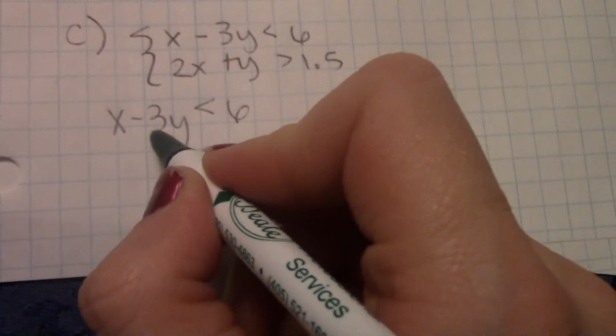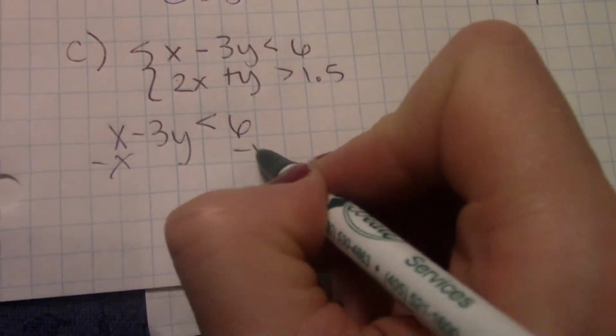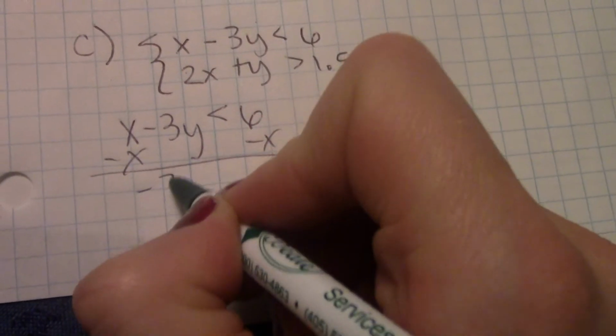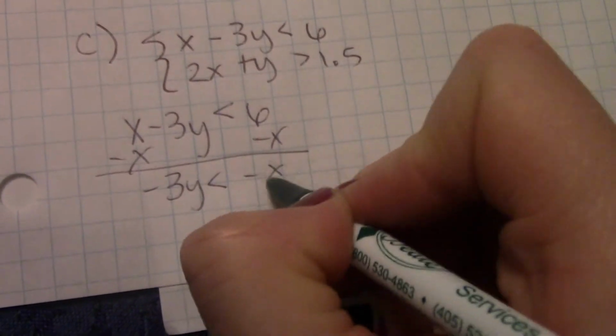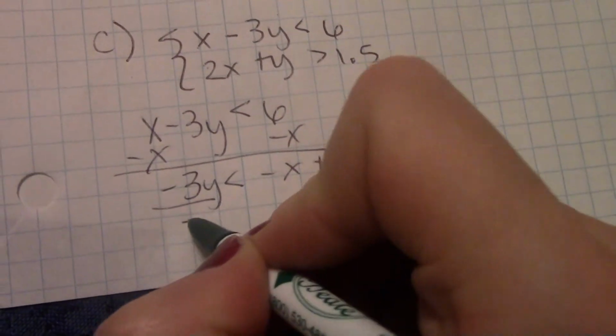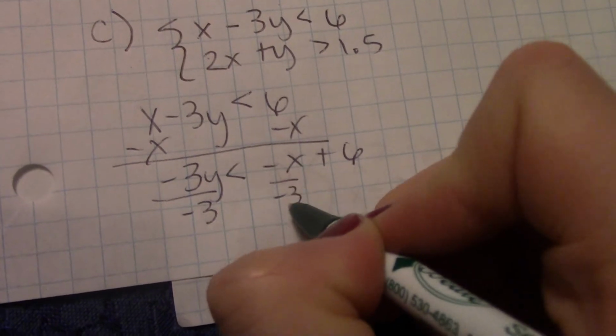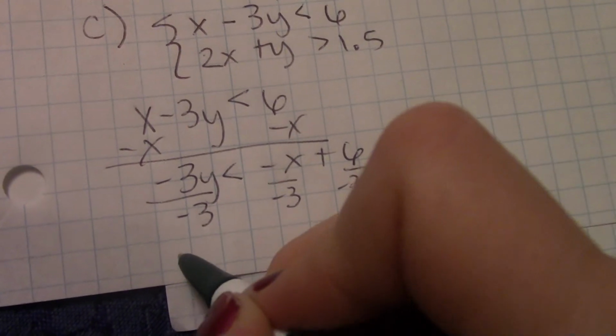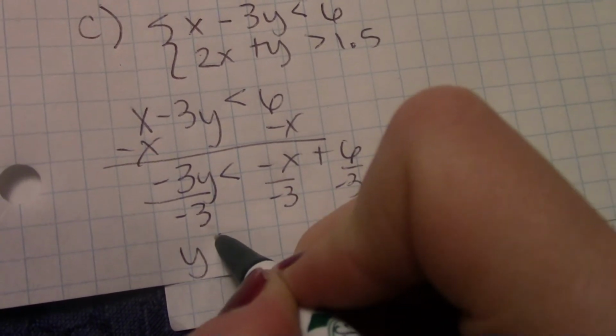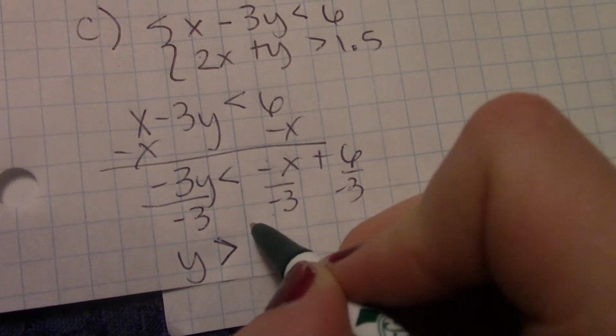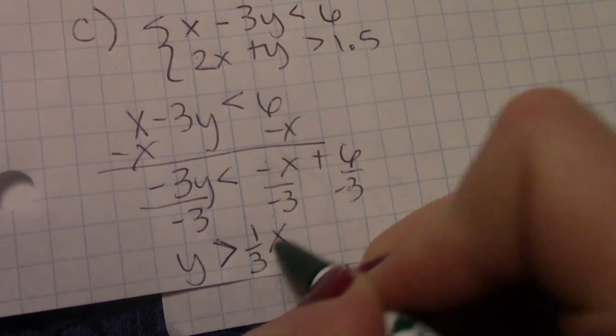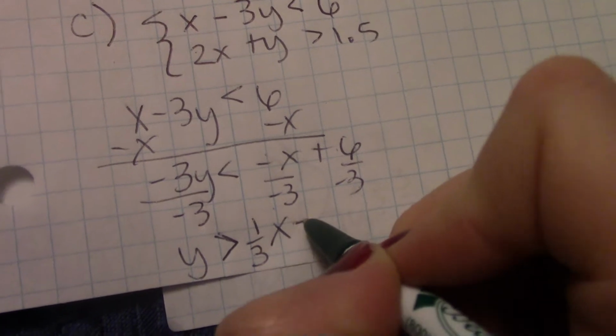I'm going to solve for y. So I need to minus my x. Negative 3y is less than negative x plus 6. Divide by negative 3. Remember what happens when we divide by a negative, that this flips. So negative and negative make a positive 1/3 x. Positive 6 divided by negative 3 is negative 2.